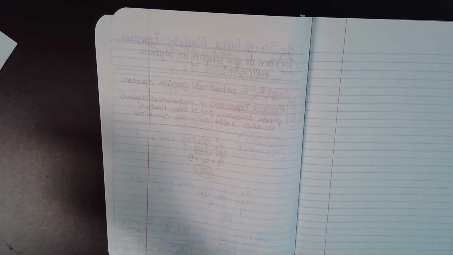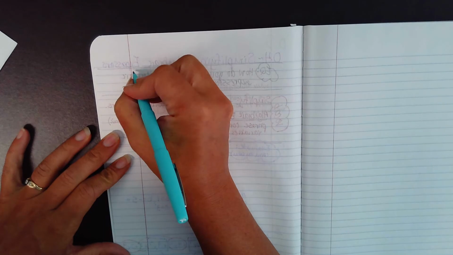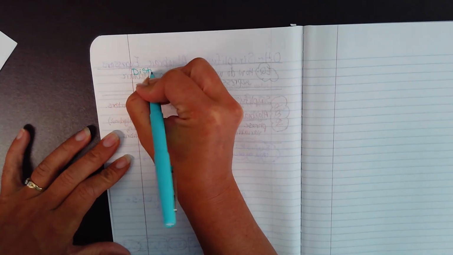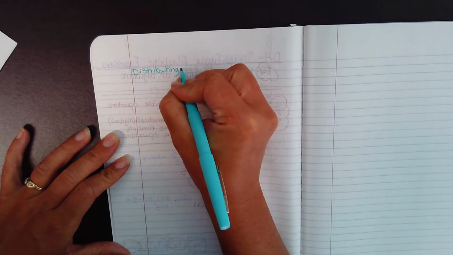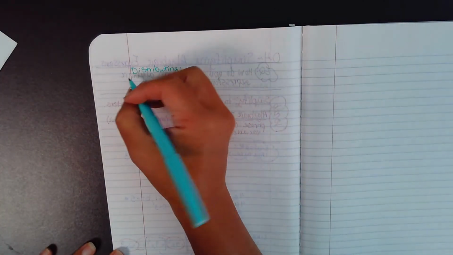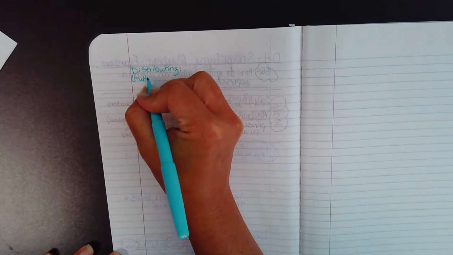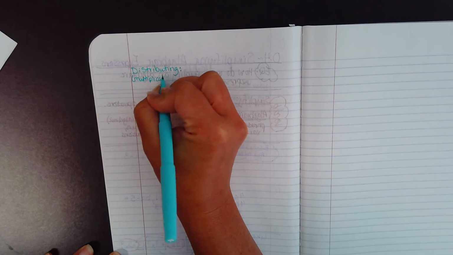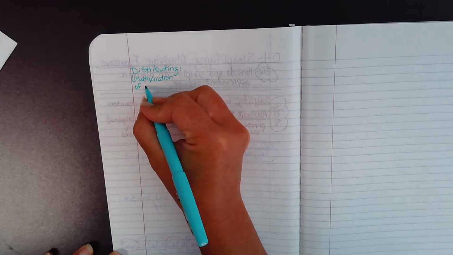The last thing we're going to talk about today is distributing, or the distributive property. Okay. And remember, distributing is basically when you have a multiplication of something in parentheses, of an expression in parentheses.